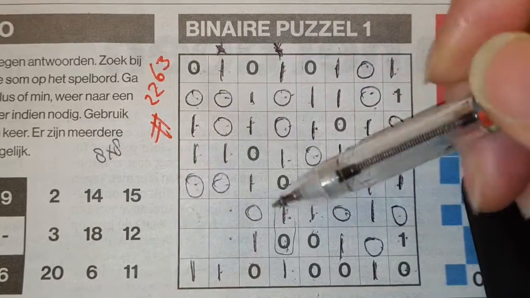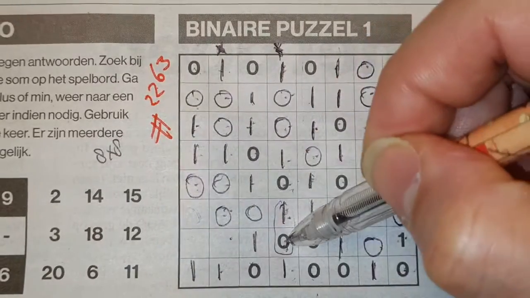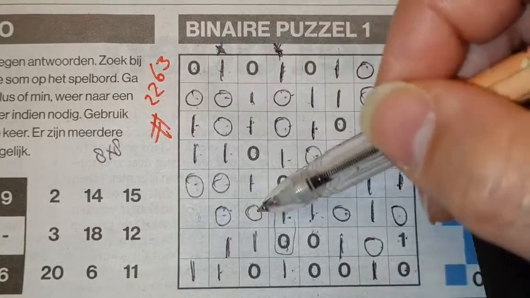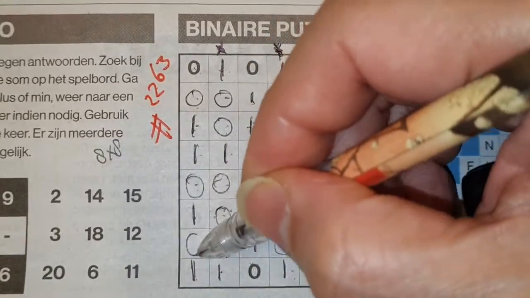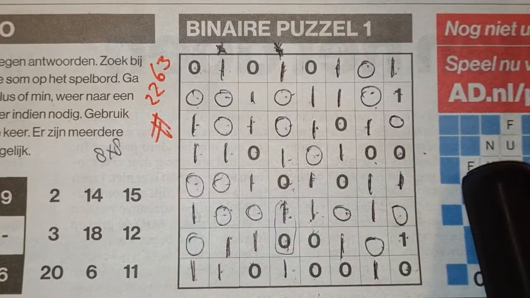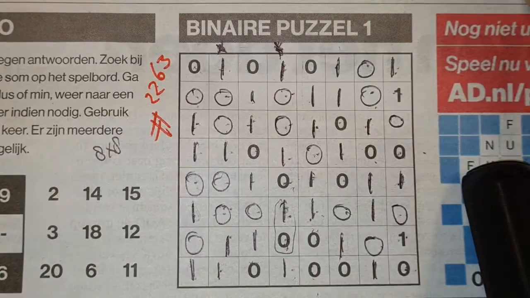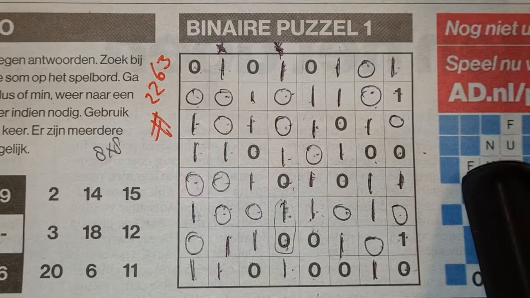We have a 1 here, this should be an O. We have an O there, this should be a 1. Double O, here 1, there 1. Between 2 ones comes an O. Finished in 3 minutes. All right, great binary puzzle.